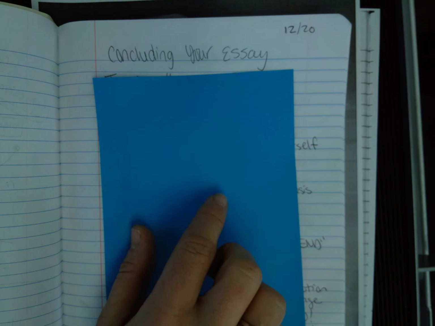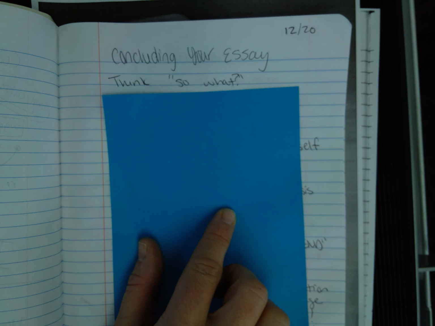Let's make this quick. The first thing is, when you're writing your conclusion, I want you to think, so what? Think about what is the big deal. Why is your reader reading this essay? What does it matter? What is the so what? And that will help you lead from your analysis to a conclusion that feels finished.